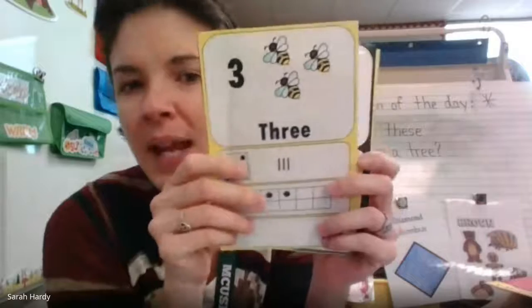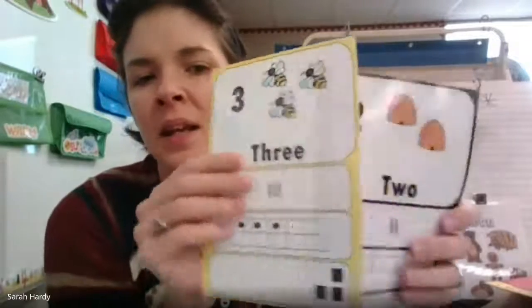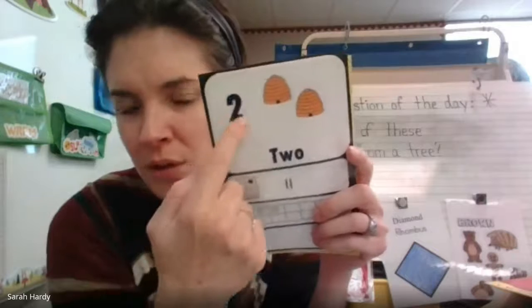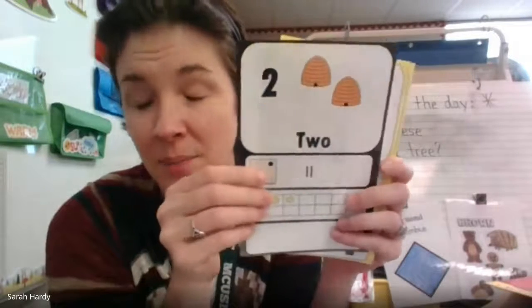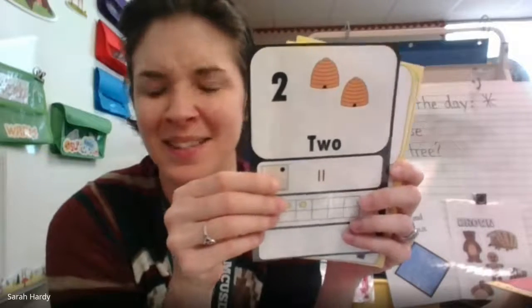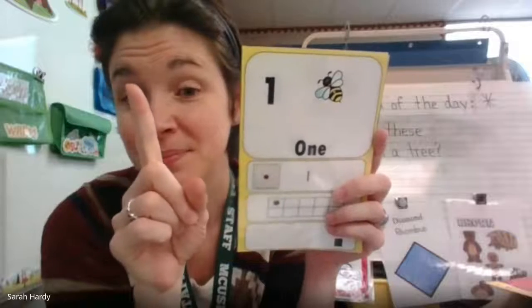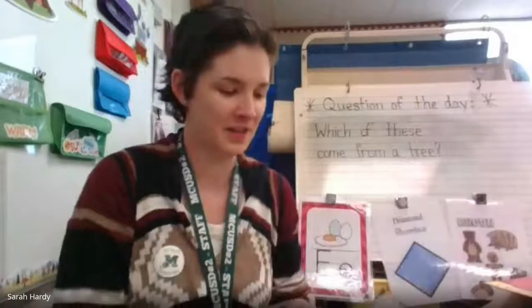We have 3 bumblebees in this picture. What about this one? What number is this? 2. 2, because we have 1, 2 honeycombs or beehives, not bees. And what's this one? 1. 1 honeybee. All right, very good, friends.